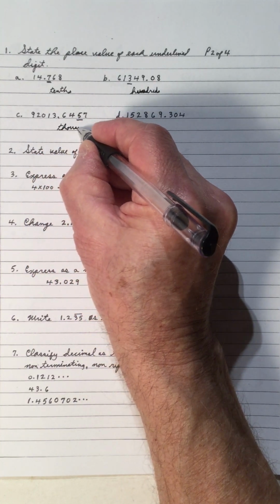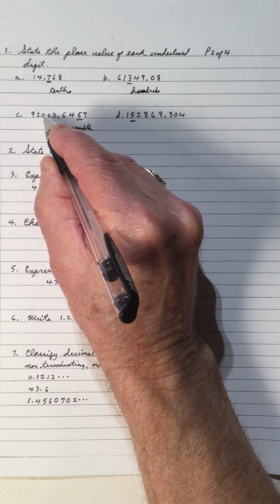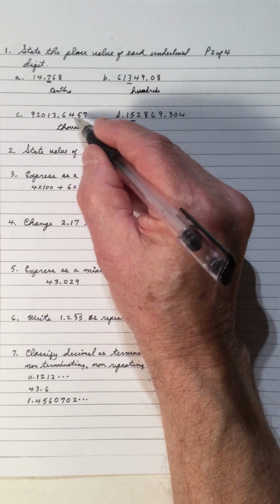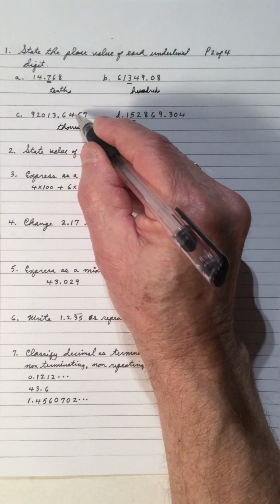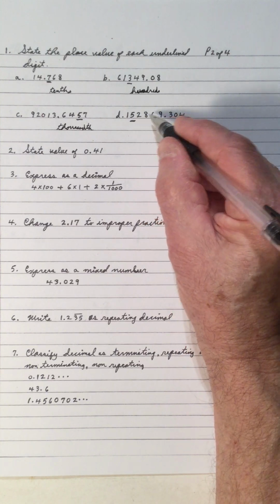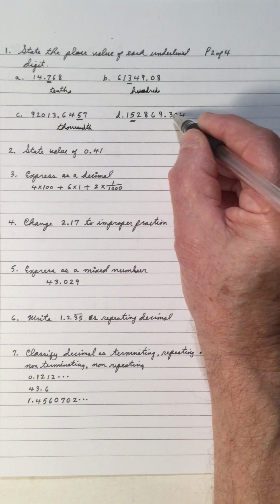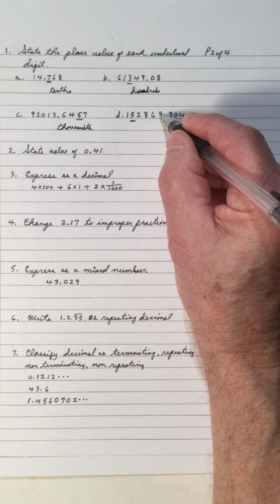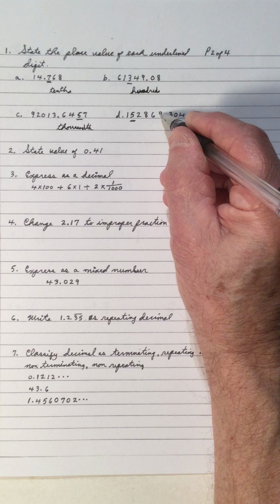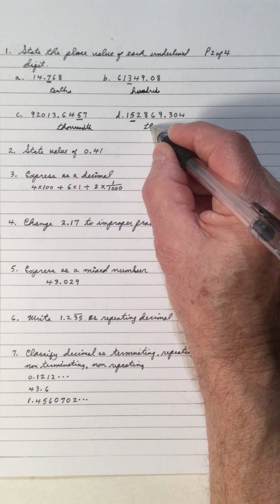Again, on this side, 1, 10, 100, 1,000. So on this side is thousandths, as in 1 over 10, 1 over 100, 1 over 1,000, etc. And here we have 152869.304. This is a decimal. That's 1, 10, 100, 1,000, 10,000. So that's 10,000.